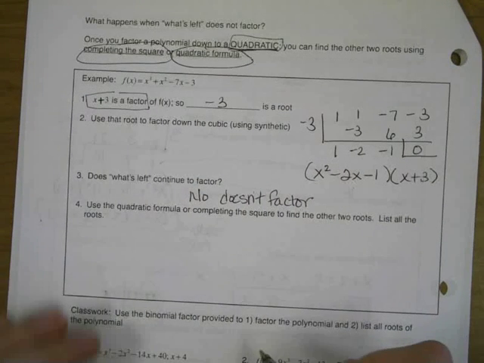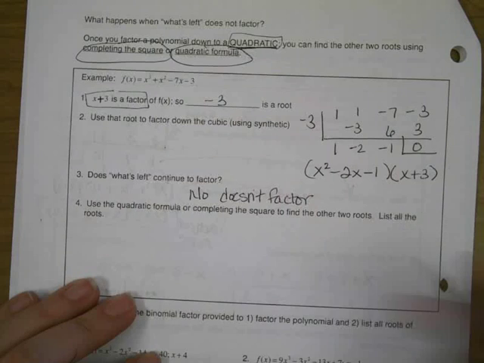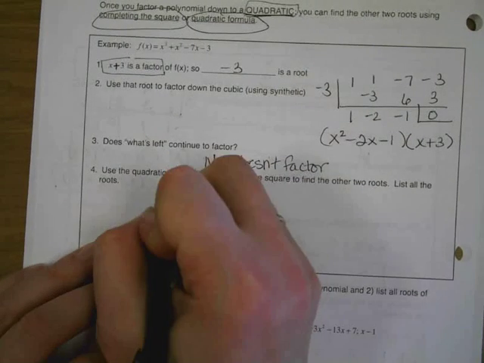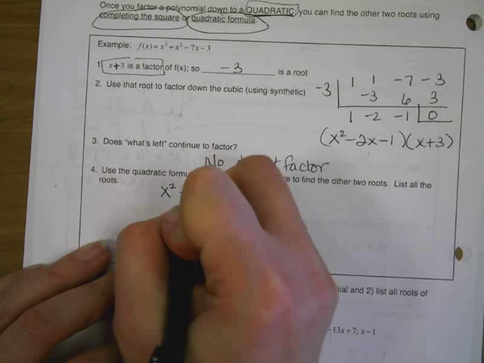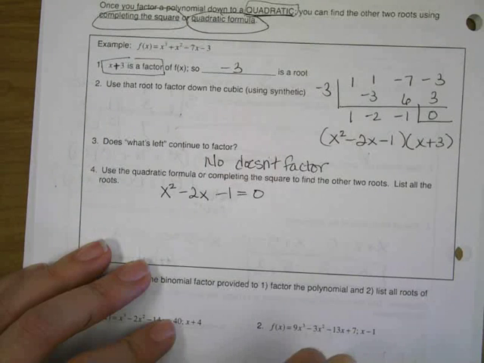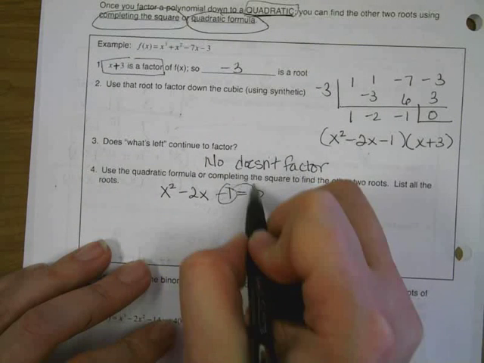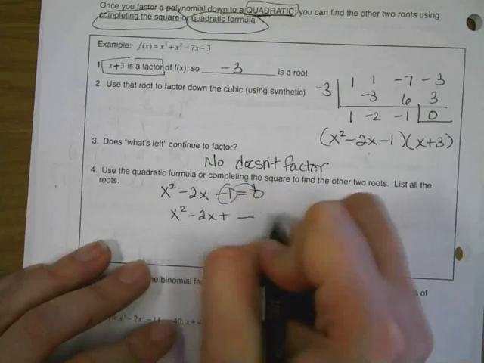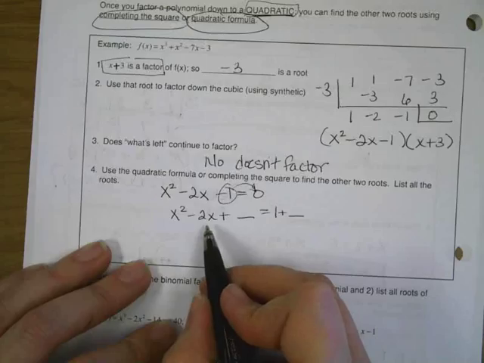All right, so since this one's pretty easy numbers, I'm just going to do completing the square on this one, kind of run you through it and remind you how it works. So x squared minus 2x minus 1 equals 0. That is not the c we want, so we're going to move it. Add it to the other side. Then we're going to put in our c.